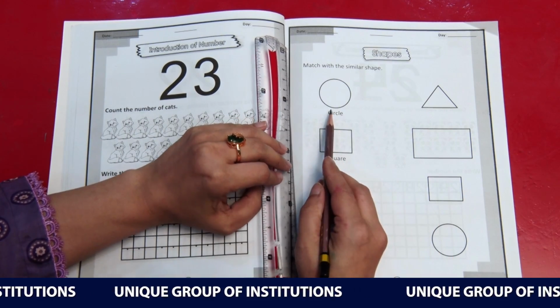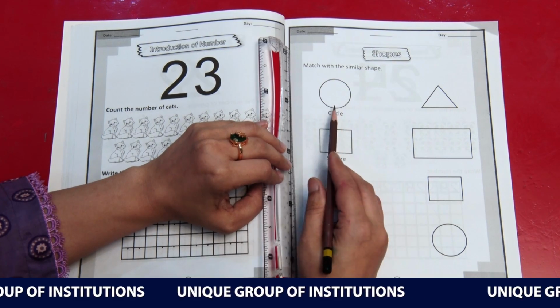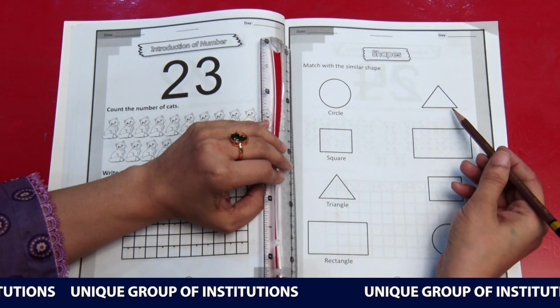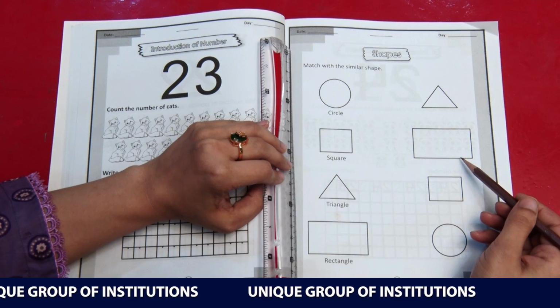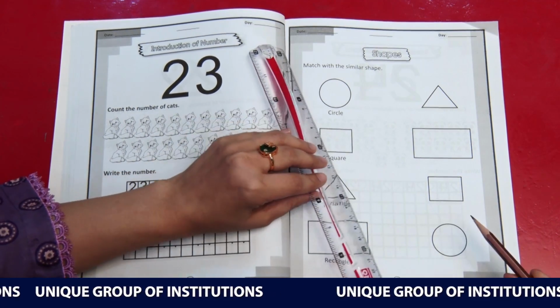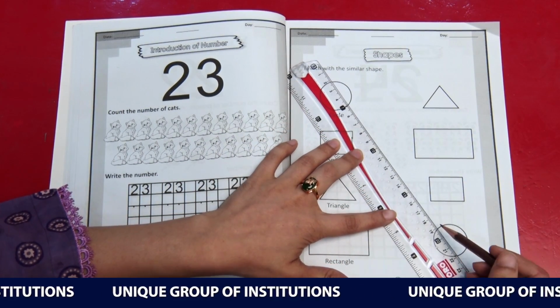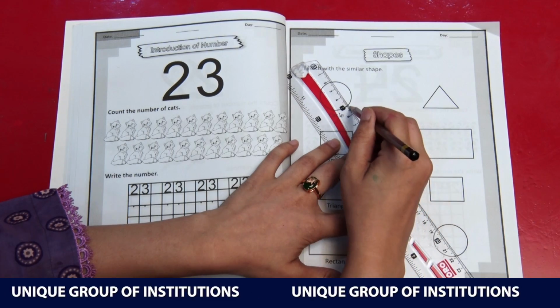First shape is circle. Now we will find out its similar shape. Is this circle? No. Is this? No. We have here circle. So we will match the same shape like this.